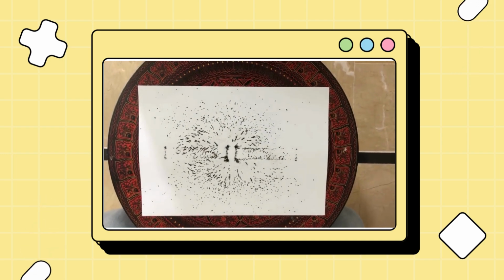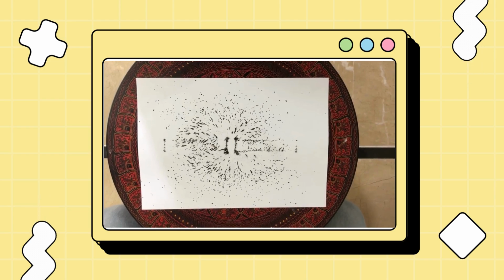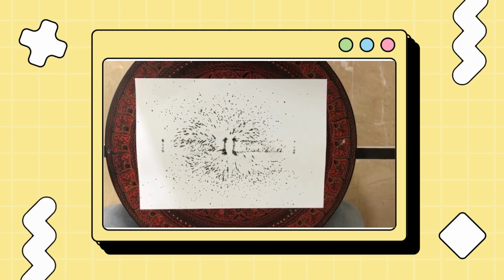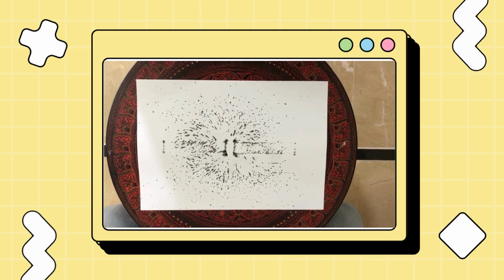Can you spot the differences between the first pattern and the second pattern?